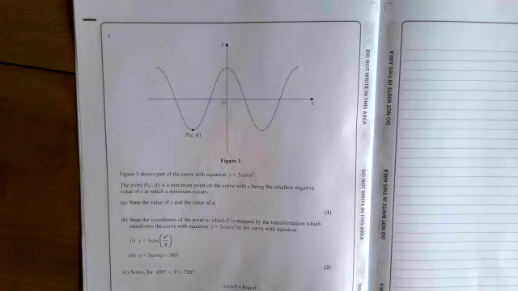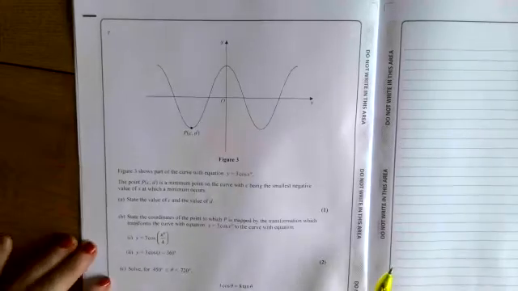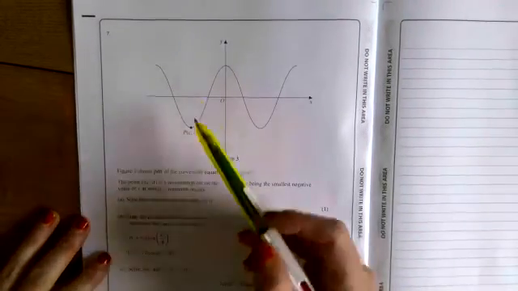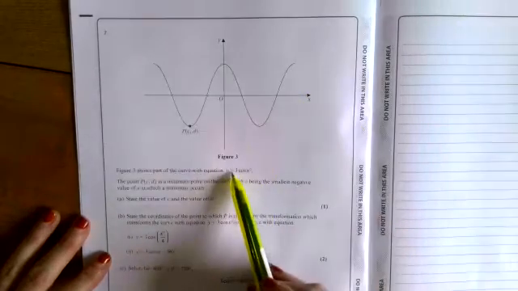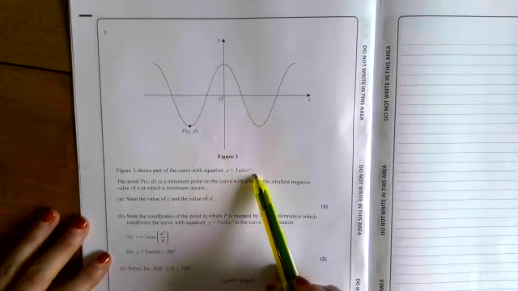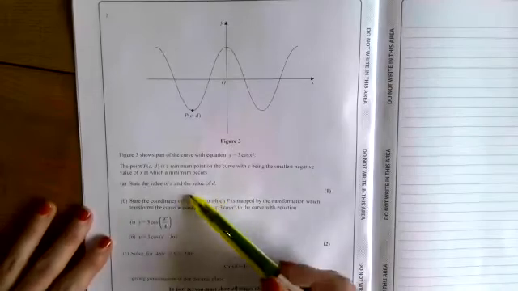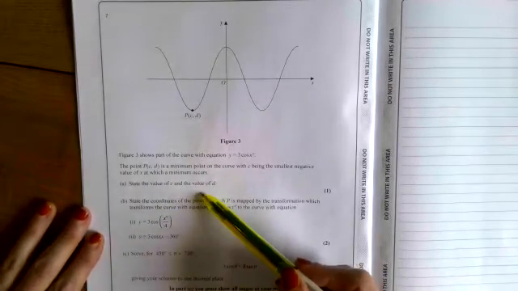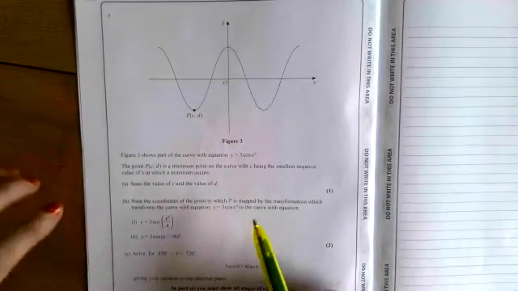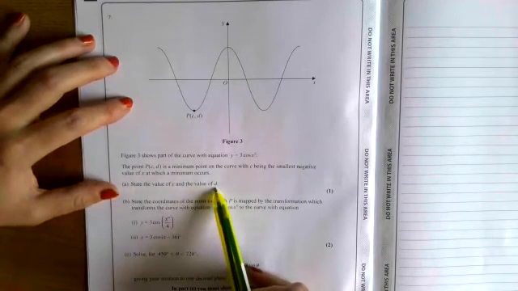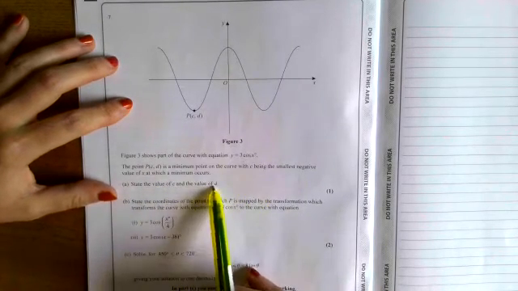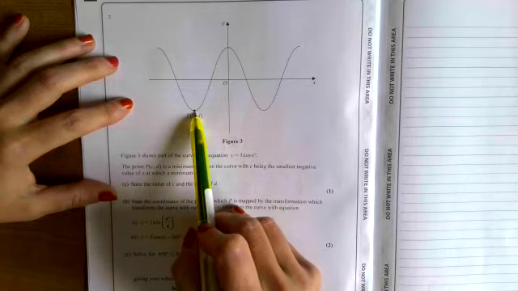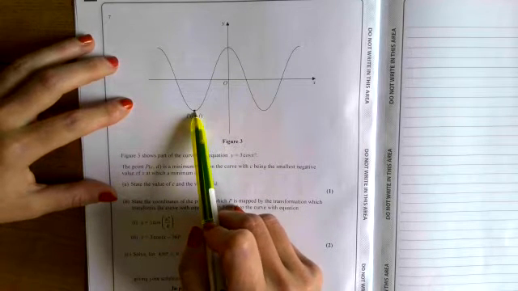This is question 7 of the year 12 June exams. It gives us a part of a curve with the equation y equals 3 cos x, and the first few parts are all about transforming that graph. So first of all, it wants us to state the value of C and D, so this coordinate here.